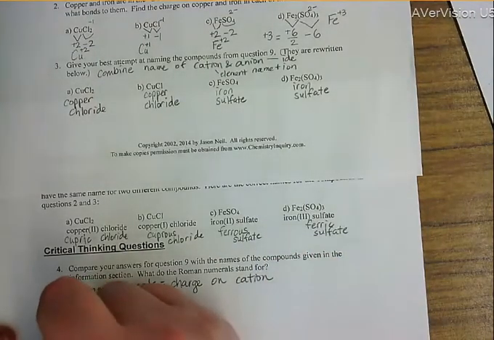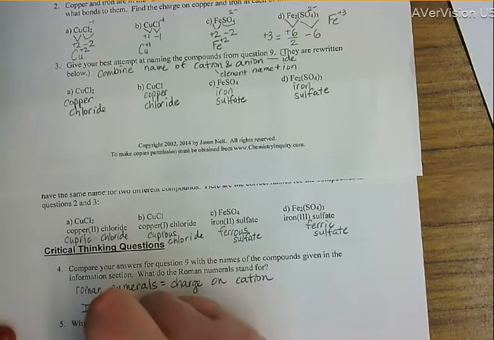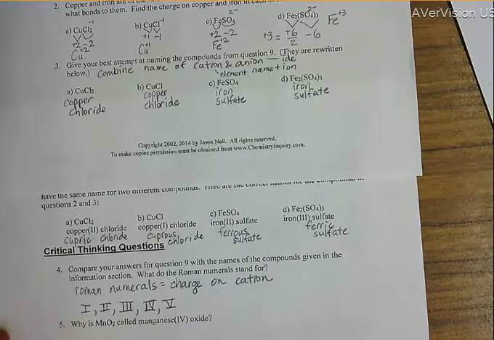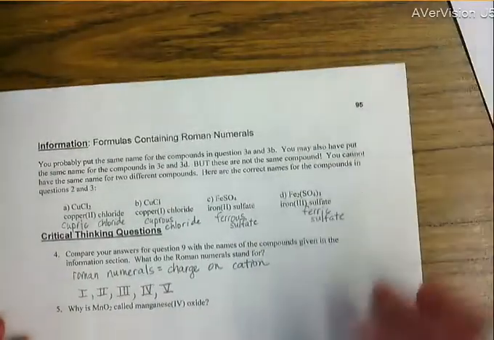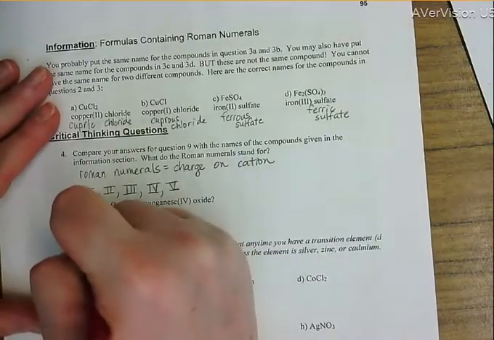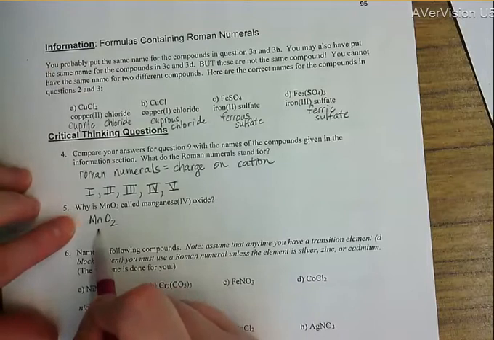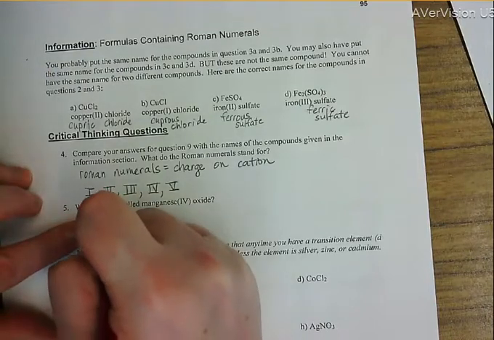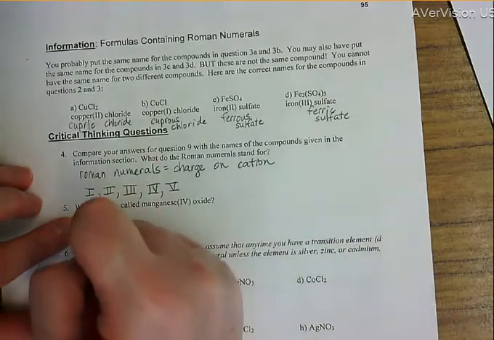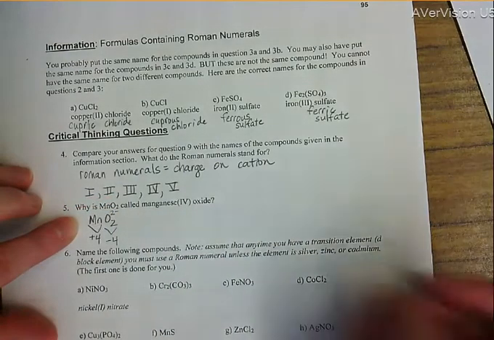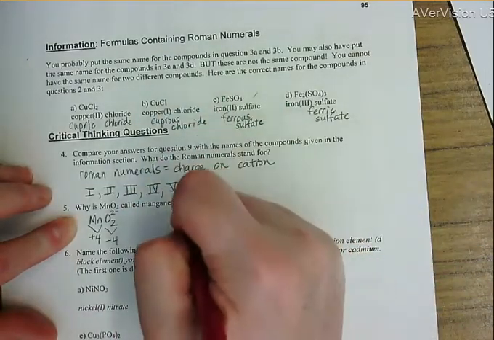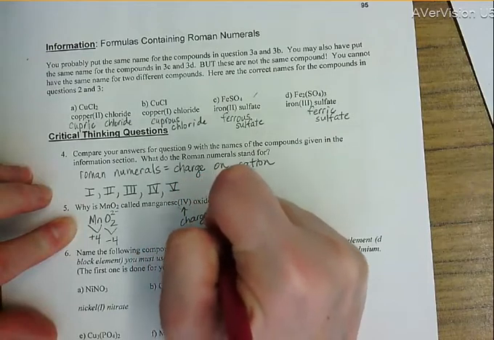Now you do need to know your Roman numerals. This is 1, 2, 3, 4, and 5. So why is MnO2 called manganese 4 oxide? Again, we look at MnO2. To figure out the charge on manganese, we look at our oxygen. Oxygen has a charge of -2 because it's in group 6A. There's 2 of them, so my total negative charge is -4. So my total positive charge has to be +4. So this is manganese 4 oxide. The 4 is telling you the charge on the metal.